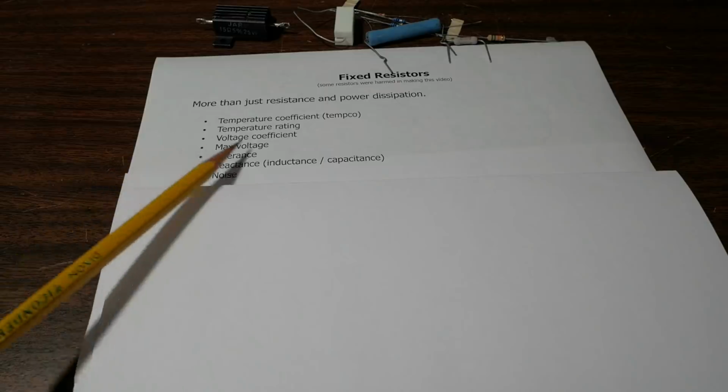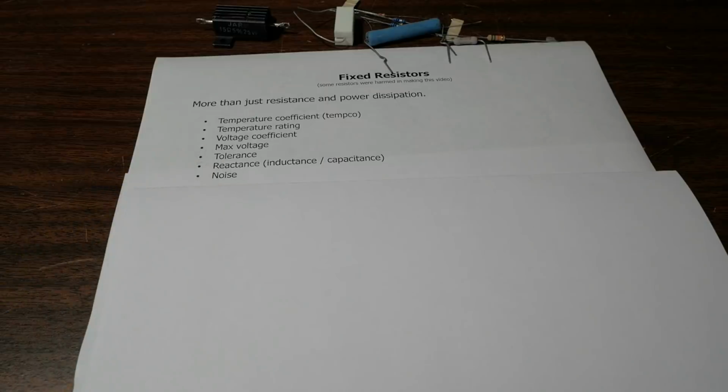Next is voltage coefficient. As the voltage changes across the resistor's terminals, of course the current will change through the resistor, and that actually can have some effect on the resistance. And if the resistance changes with the voltage across the resistor, it means you have a nonlinearity, and that can introduce distortion into your circuit. While this is a very minor thing, if you're designing a very high precision, low distortion circuit, it's something you have to take into consideration.